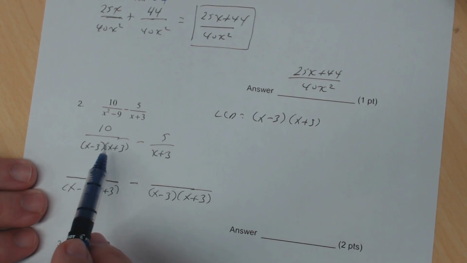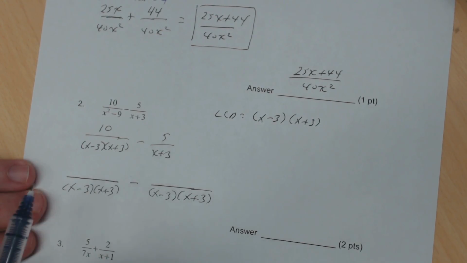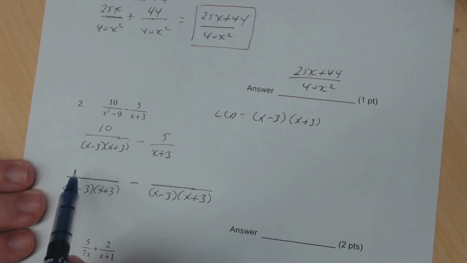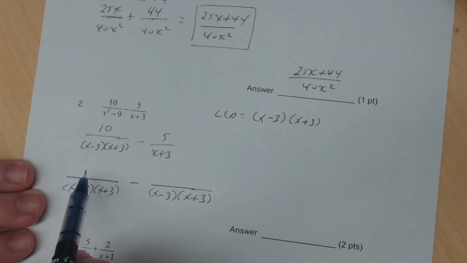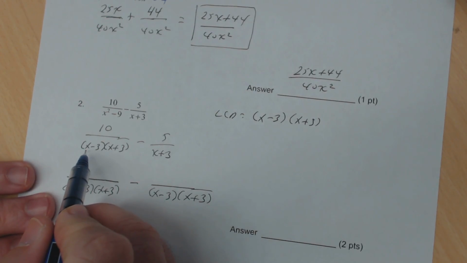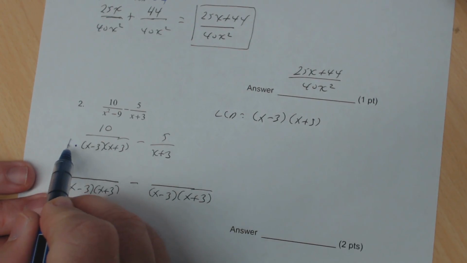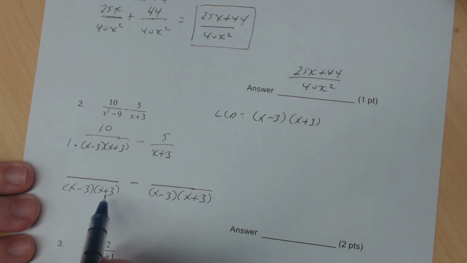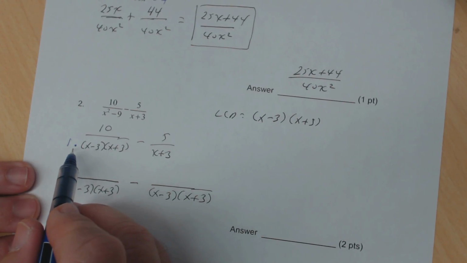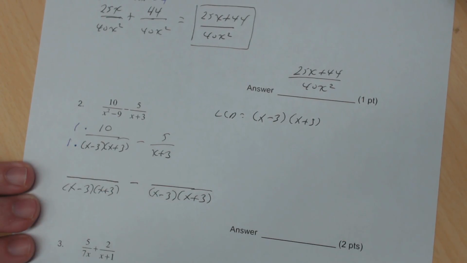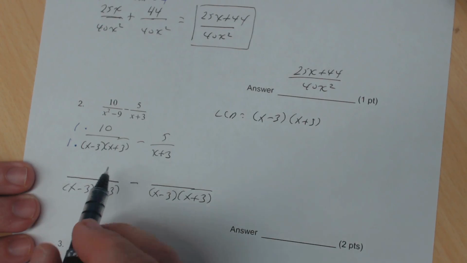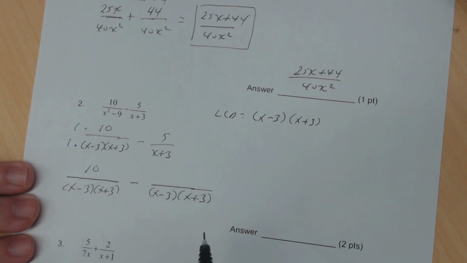10 divided by x minus 3 times x plus 3 is equivalent to what fraction with that same denominator? See, the denominator is the same. There's nothing missing. So basically you're saying x minus 3 times x plus 3 times 1 is x minus 3 times x plus 3. But again, what you did to the denominator, you did to the numerator. Now, you really didn't have to do this. You know that since the denominators are the same, then the numerators have to be the same. 1 times 10 is 10.